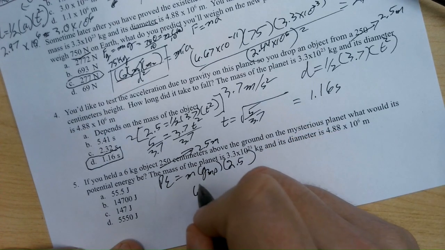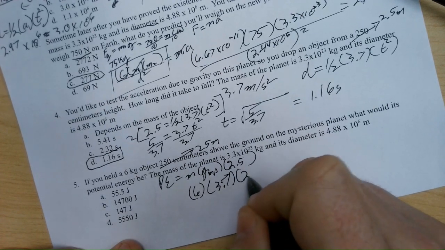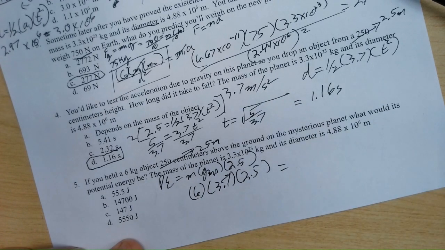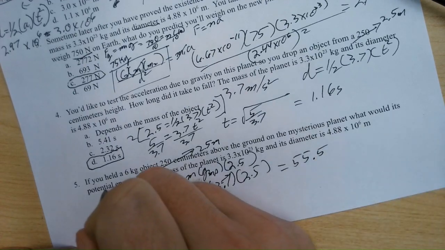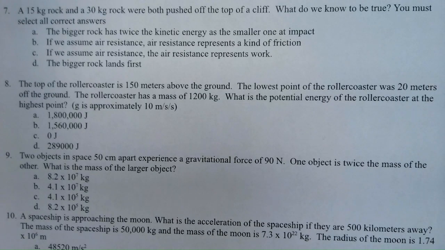So let's do 6 times 3.7 times 2.5, and that is going to equal 55.5. Easy enough? All right. Okay, we got question number 7 here.